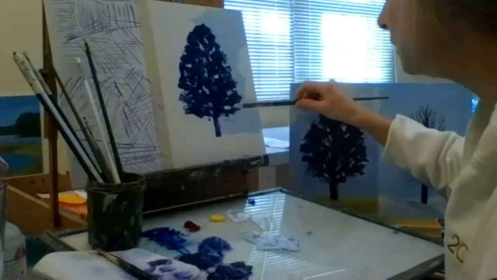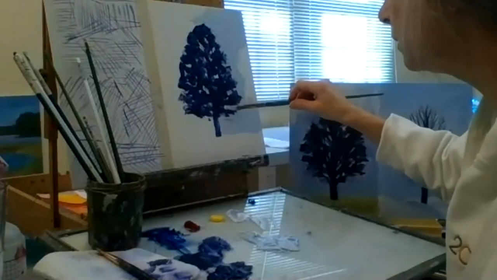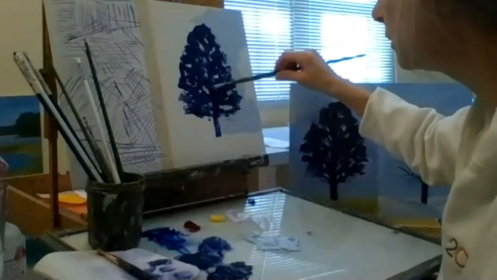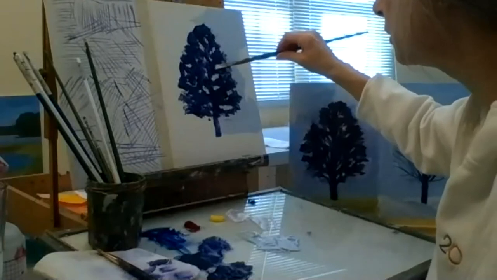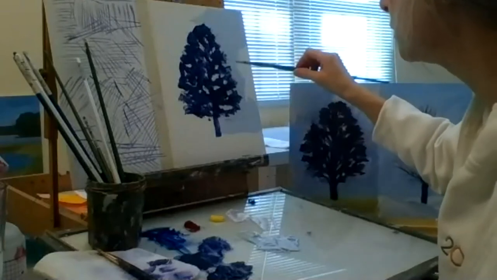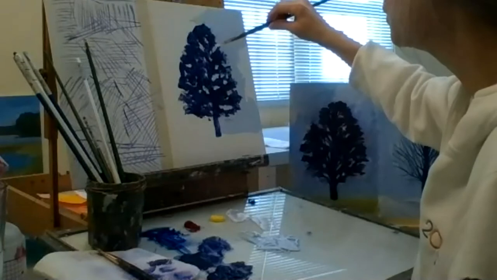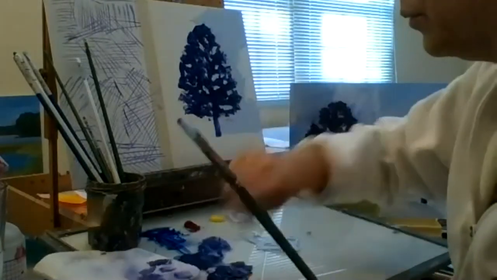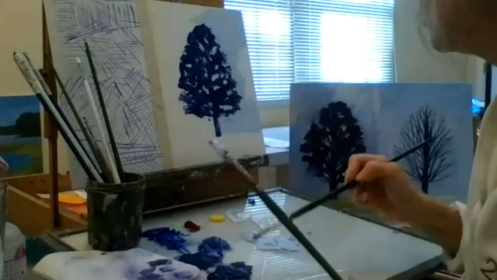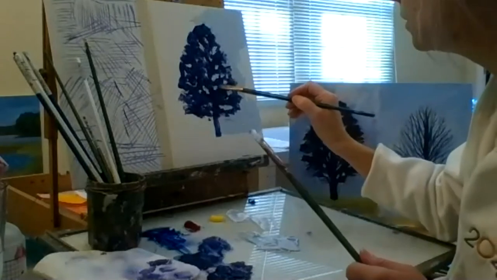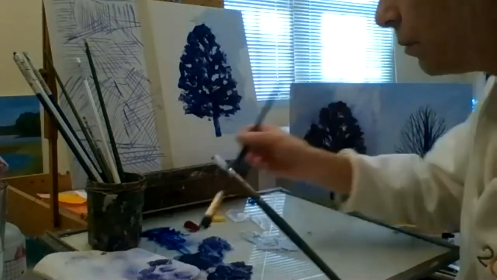So I'm continuing. I painted this here. And I'm realizing that I'm removing all these nice little branches that I had. So I'm adding them back.